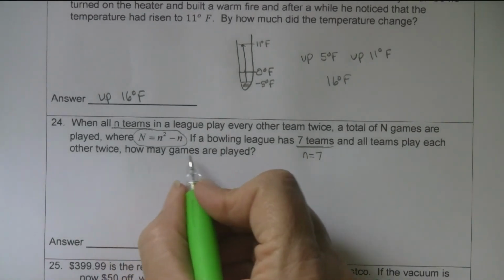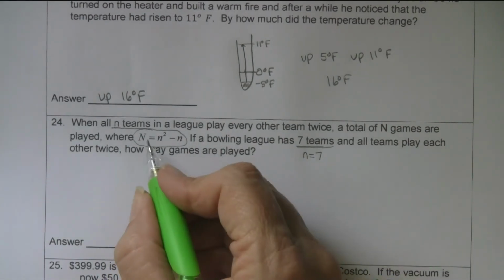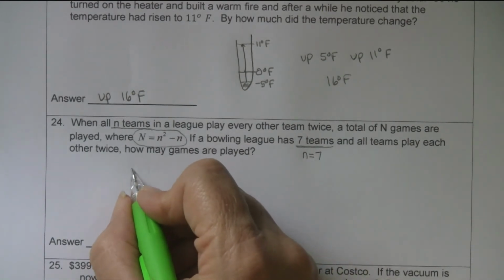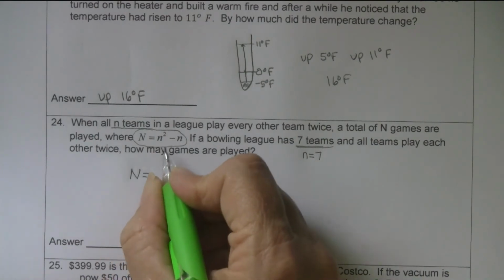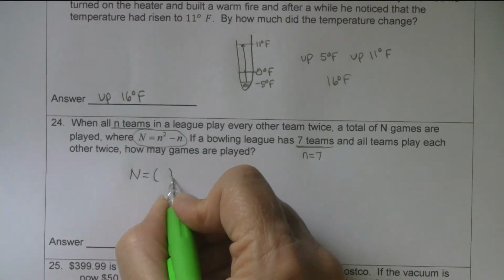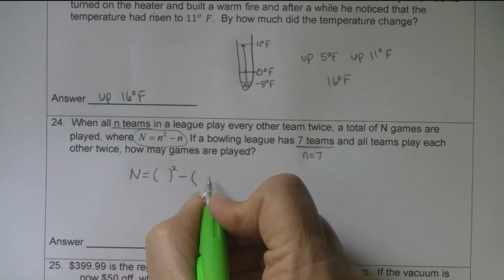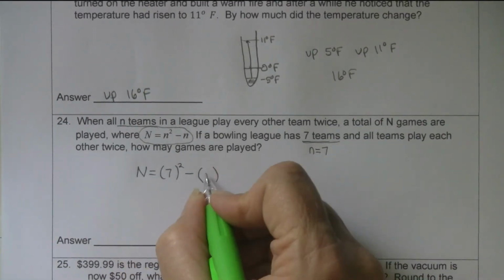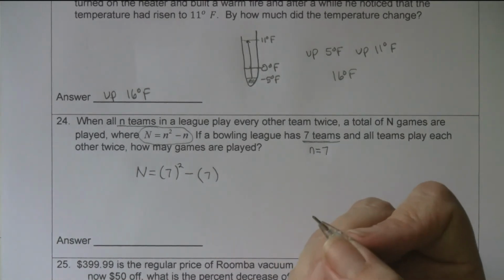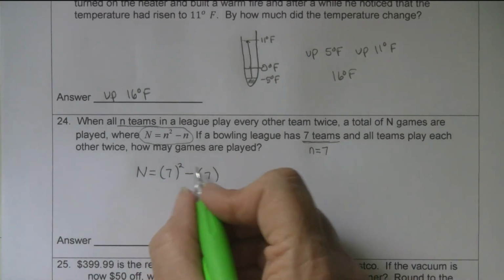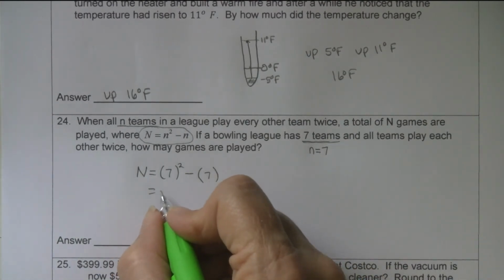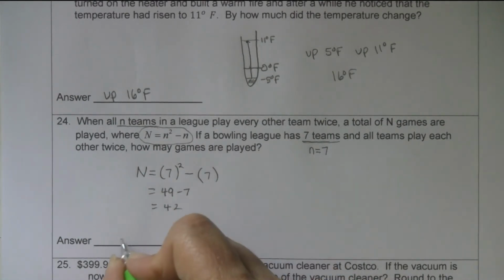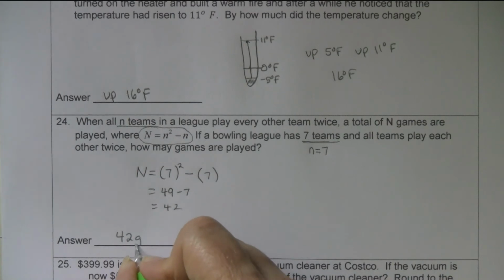So notice the next thing they ask is for how many games will be played. And in this formula, capital N stands for the number of games that would be played. So capital N equals, and then I'm going to fill in the blank here, squared minus n, right? But we know that little n is 7. So 7 is going right in there. So actually not much work to solve for capital N at all. All you have to do is that arithmetic. So this is 49, take away 7, which is 42. So they'll play 42 games.